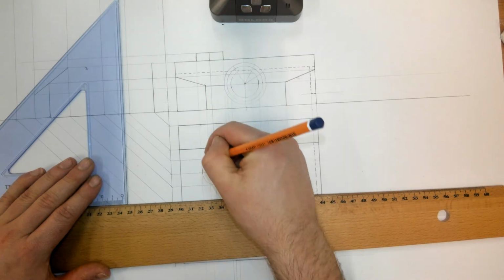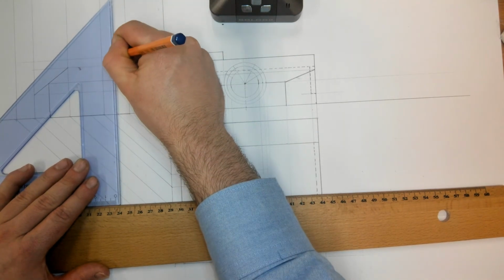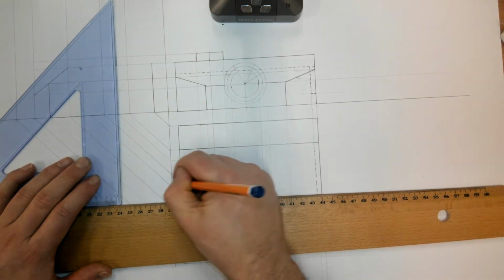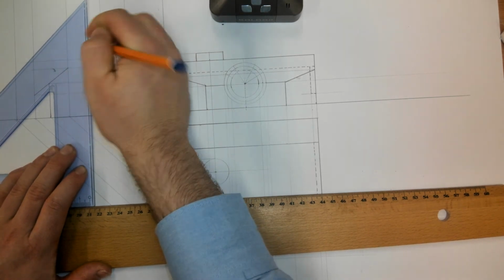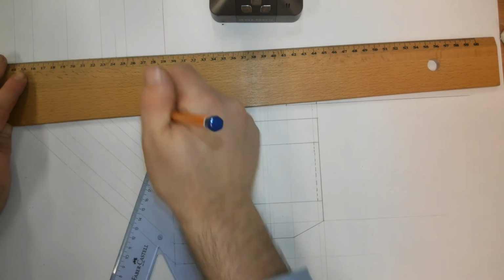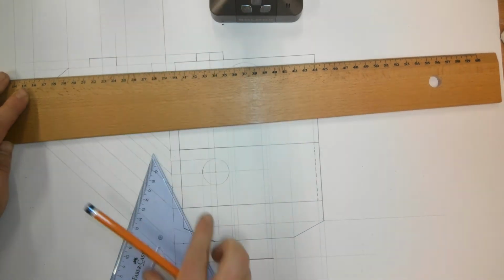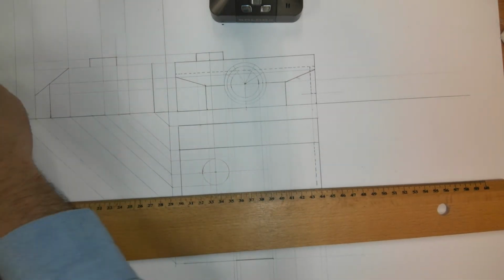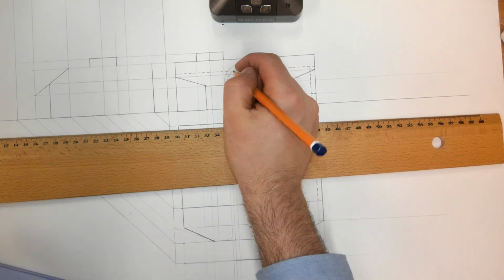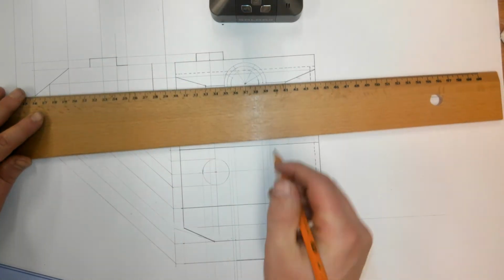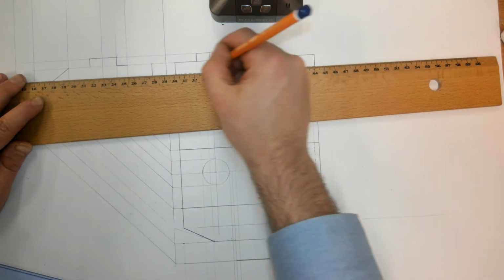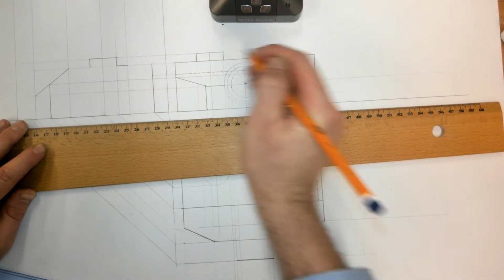So I can heavy this here. I do that. Now I can heavy over to here. Now I made a small error there. So that's not heavy all the way up to there. It's heavy to here.